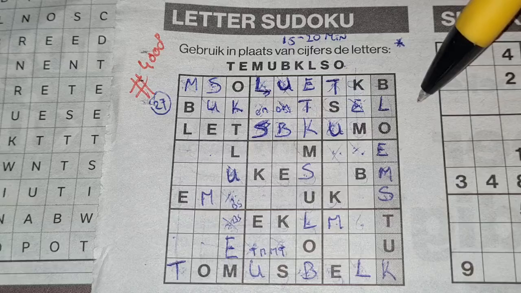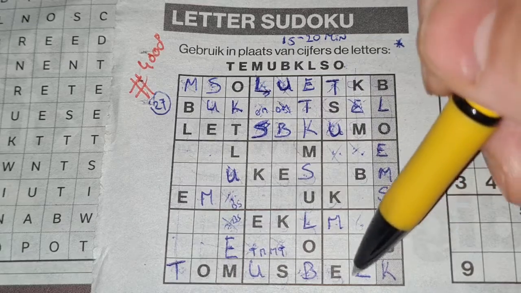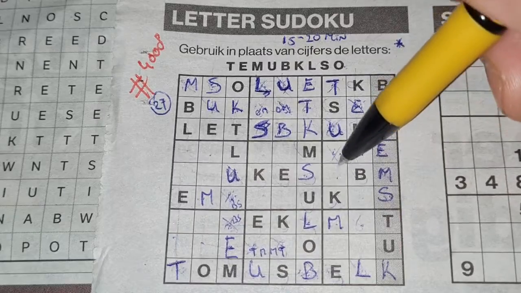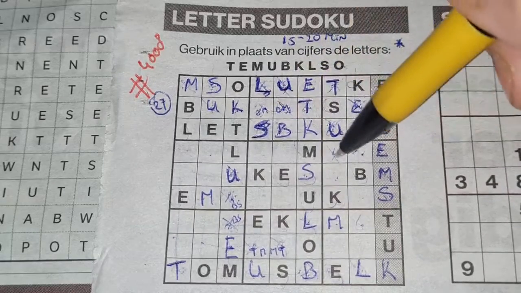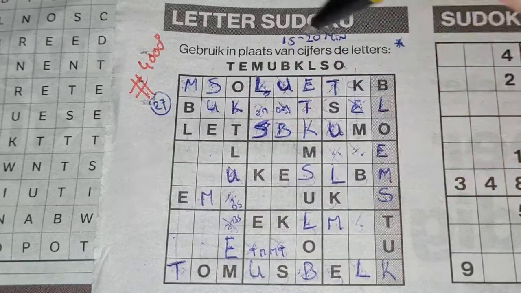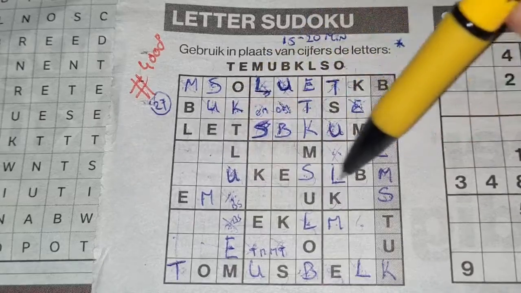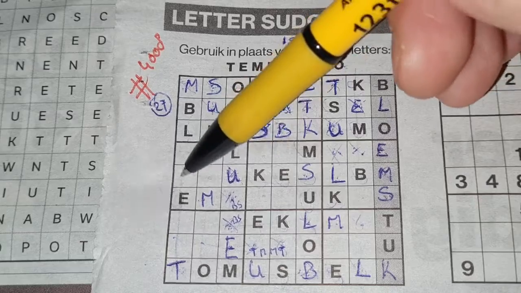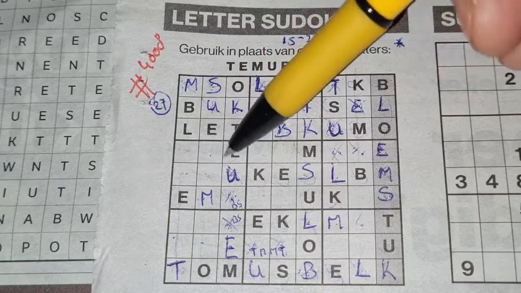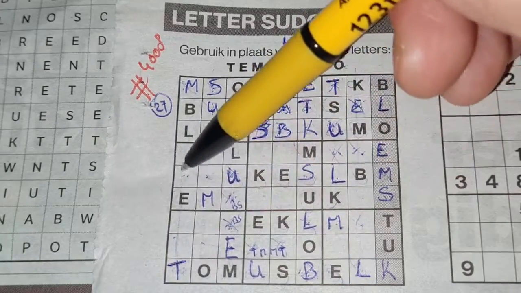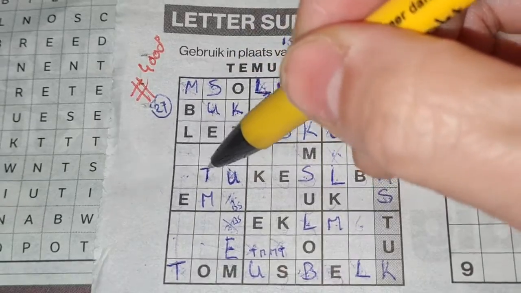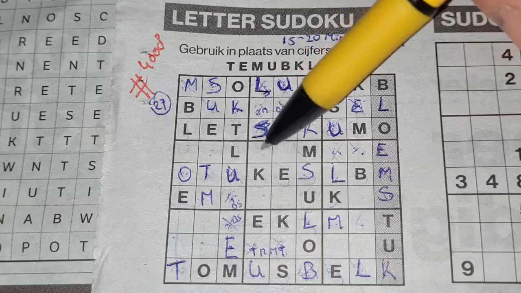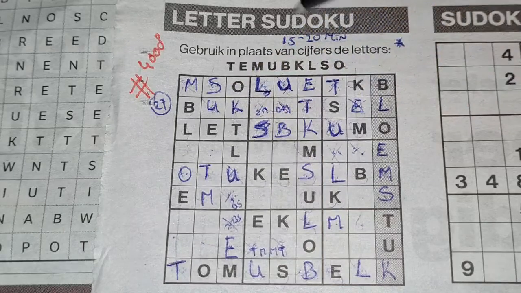How about the L in the last column, the L in the column next. So in that column, only two places left for the L, here or there. We see that L, no L there. L should be there. Now we have two missing letters in the middle row, for the letters O and T. We have a T there, no T there. T should be here and the O goes there. Alright, no, not two, three missing letters here.